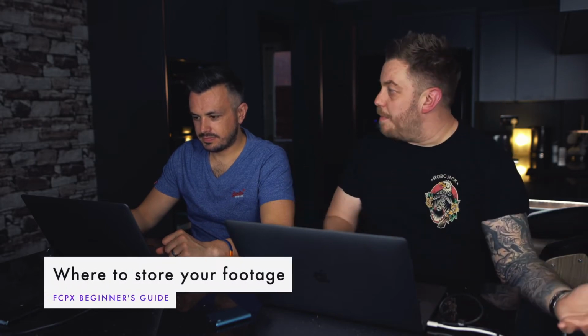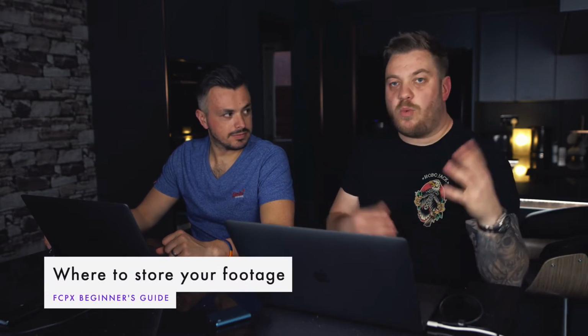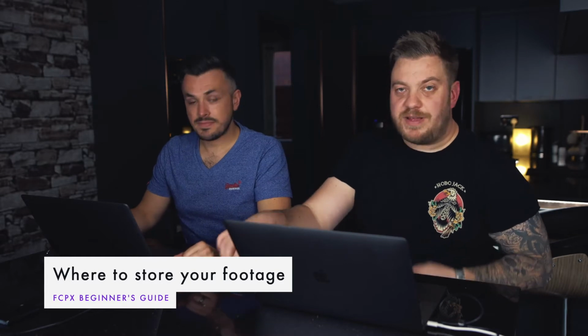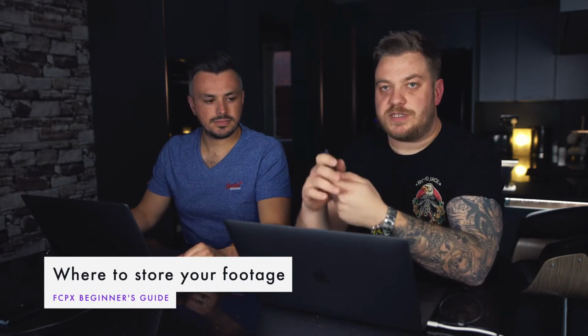Let's do this. Before we start looking around what all these different windows are, let's talk about actually getting your footage from your camera onto your computer. Where should you be putting it? So my recommendation is always to be editing off of an external hard drive if you can. I think these are fantastic. They're great for editing whilst you're on the go. Yeah, they're really small. I like them.